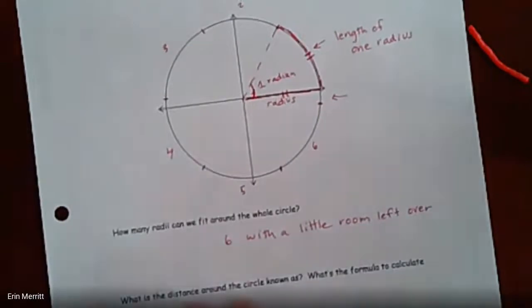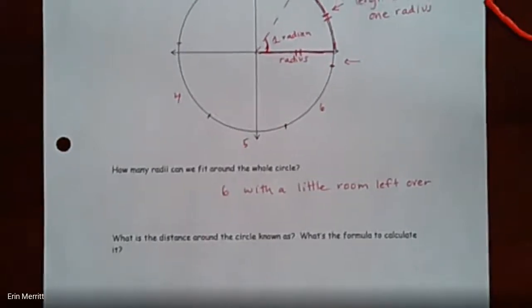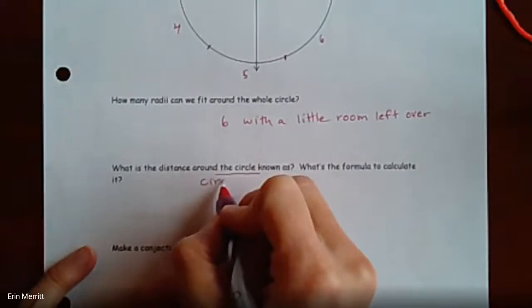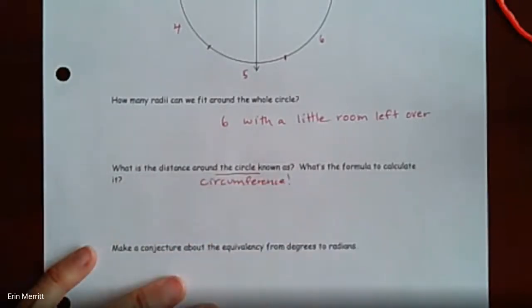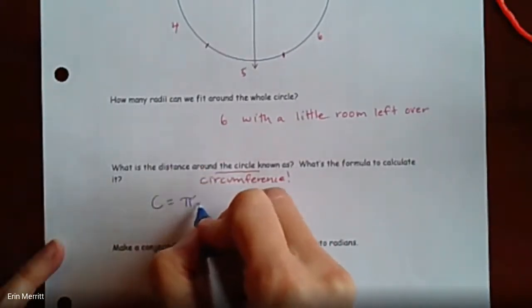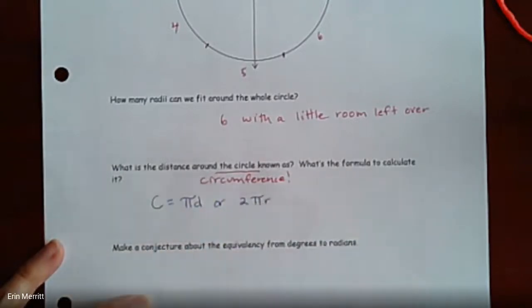So when the next question says, what's the distance around the circle known as? And what I mean by that, when you think about, all right, well, what is the distance around the circle known as? Well, that's just the circumference. And when you think back to geometry, I'm going to switch back to my blue pen here. Circumference can be written 2 ways. You could write it as pi d, or you could write it as 2 pi r.